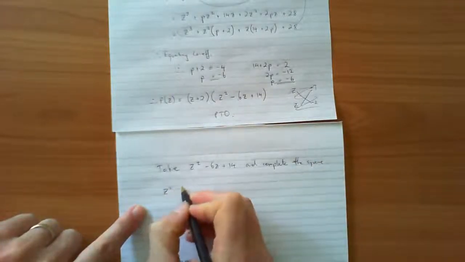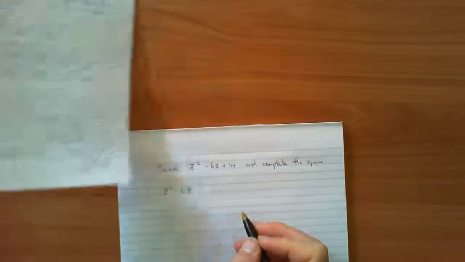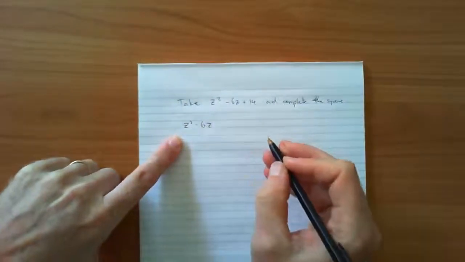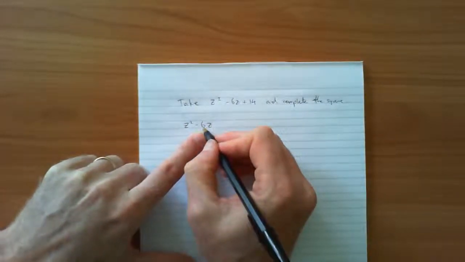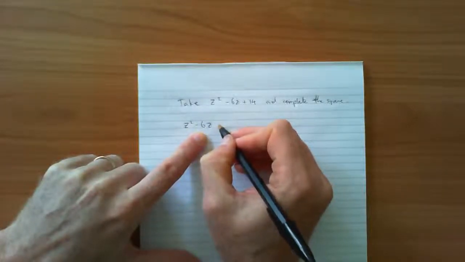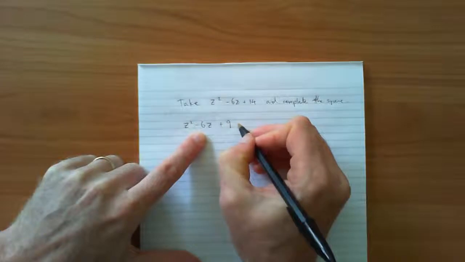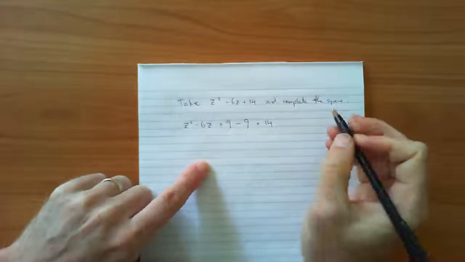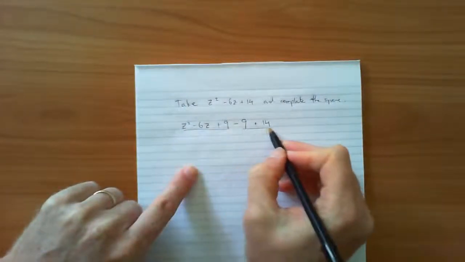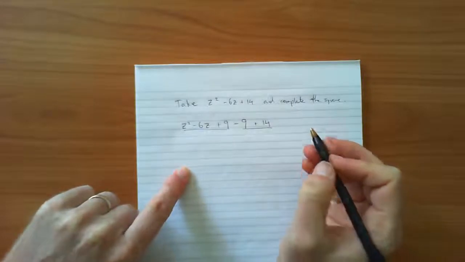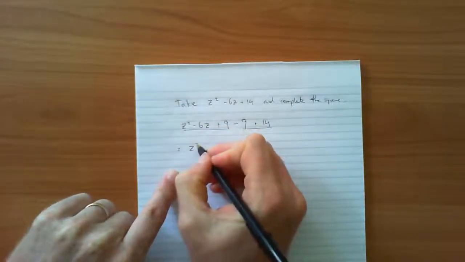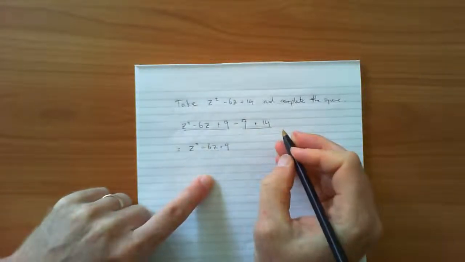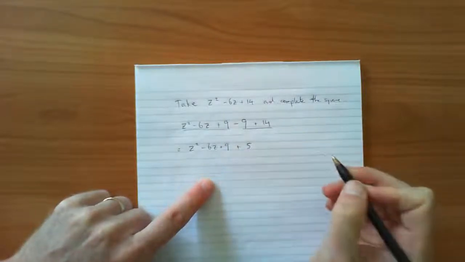So z squared minus 6z, the coefficient of the z squared is 1, so that's good, we can keep going, we don't need to take out any common factors. We take this negative 6, we halve it, will give us negative 3, we square it, we get 9. We can't just go adding 9, we've got to get rid of 9. And then don't forget, the question actually had the 14. But this is what we're going to group together, and this is what we're going to group together. Equals z squared minus 6z plus 9 minus 9 plus 14 is plus 5.